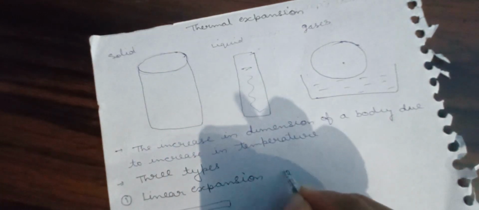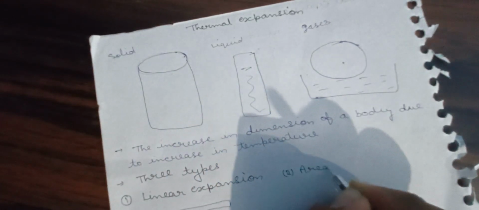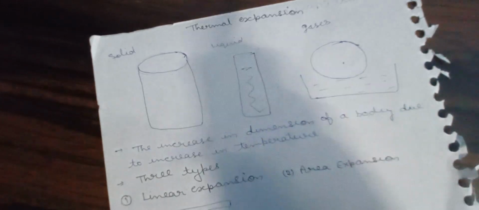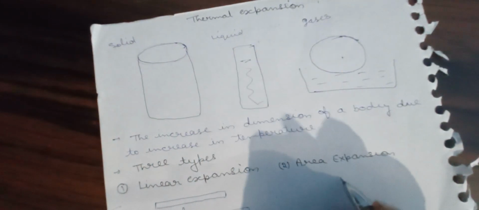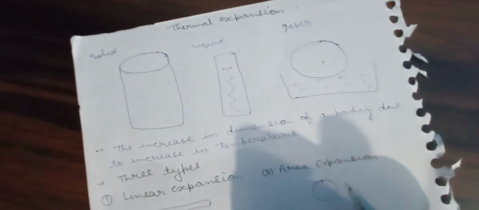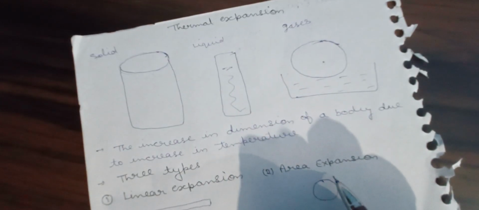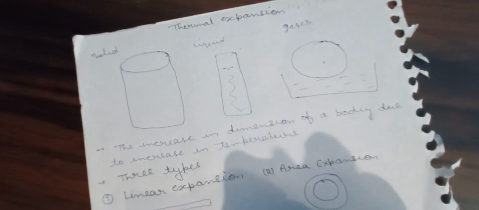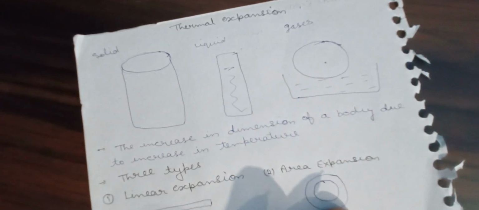Second one is area expansion. When we change the temperature of this body, then there is change in length and height. Means it is a two-dimension body, so there will be change in two dimensions.